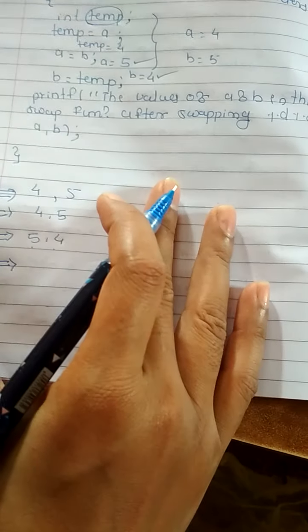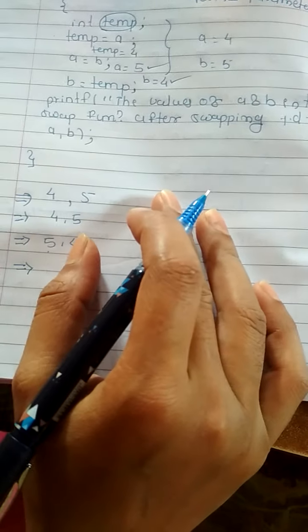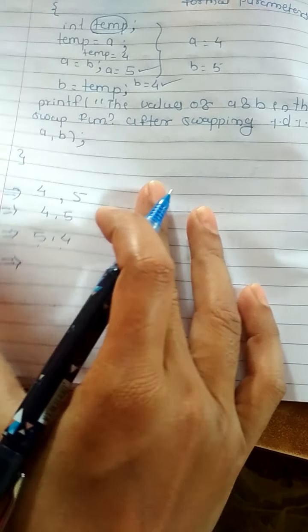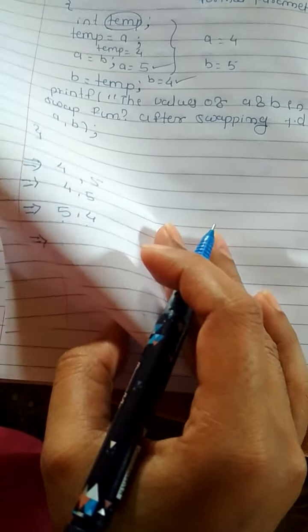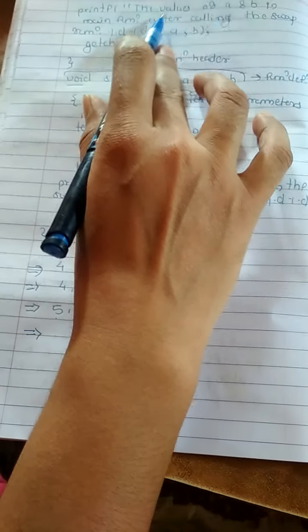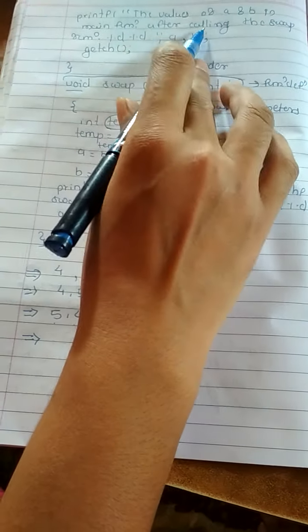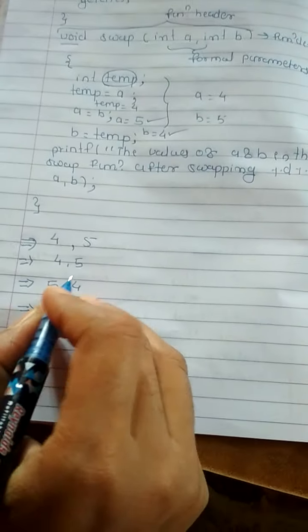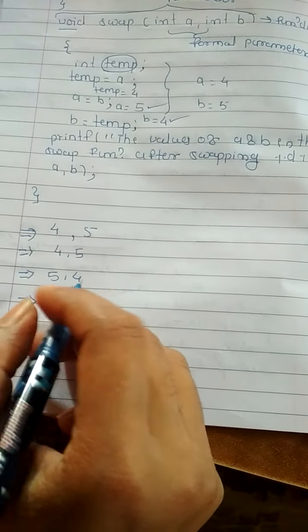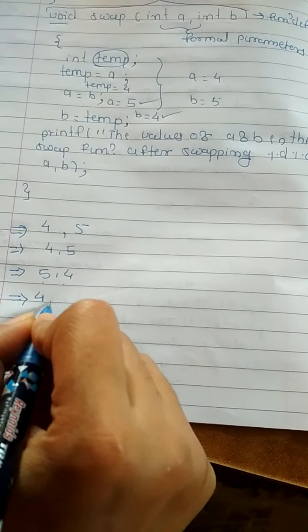After the swap function finishes, the cursor returns to the main function and it prints the values of a and b in the main function after calling the swap function. The output is 4 and 5.